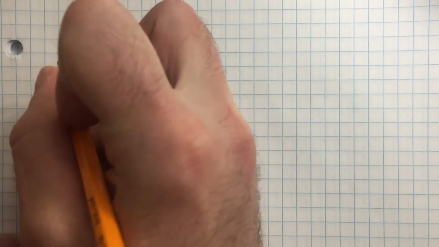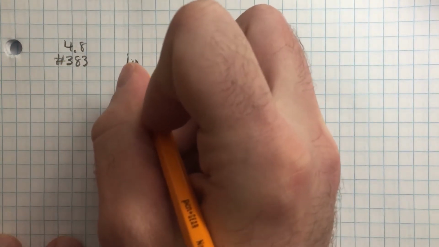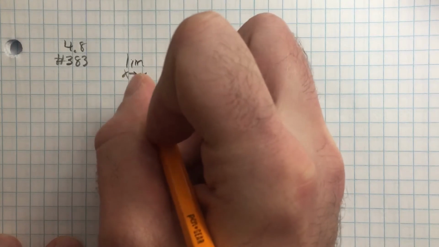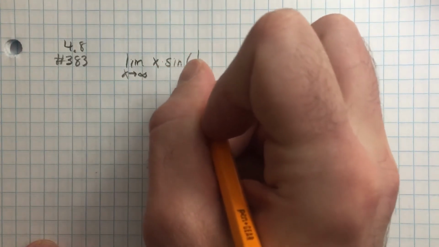4.8, number 383. We have the limit as x approaches infinity of x times the sine of 1 on x.